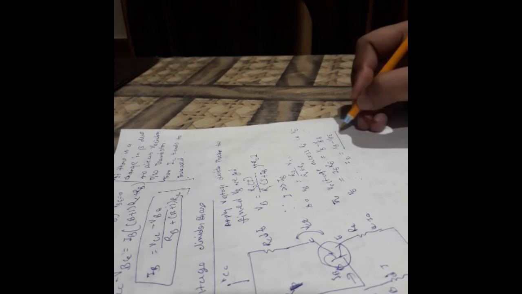The voltage across RE is VE is equal to IE RE is equal to VB minus VBE, that is IE equal to VB minus VBE upon RE. Apply KVL.